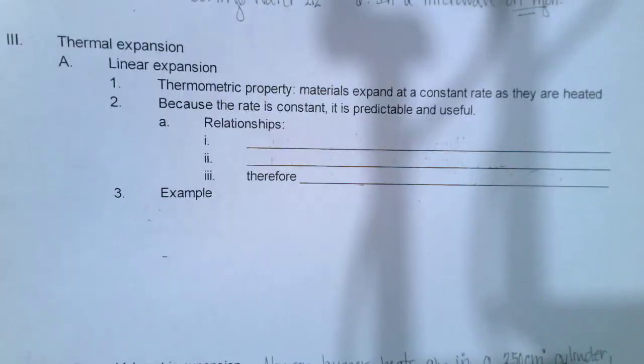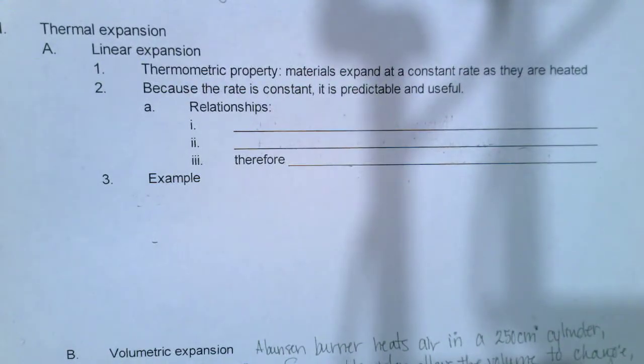All right, so the last thing we need to talk about is thermal expansion. And that's a natural consequence. We actually already hit on it earlier in the chapter, but that's a natural consequence of things heating up. As they heat up, they expand. That's the thermometric property. Materials expand at a constant rate as they are heated. Because the rate is constant, it's predictable and useful.